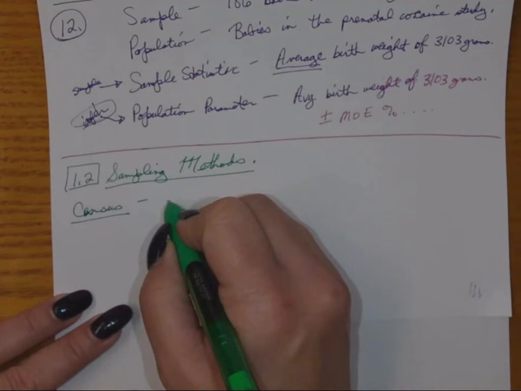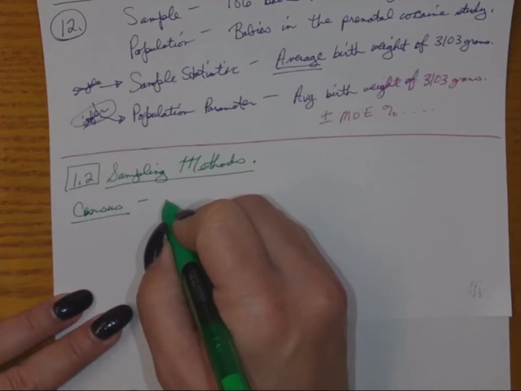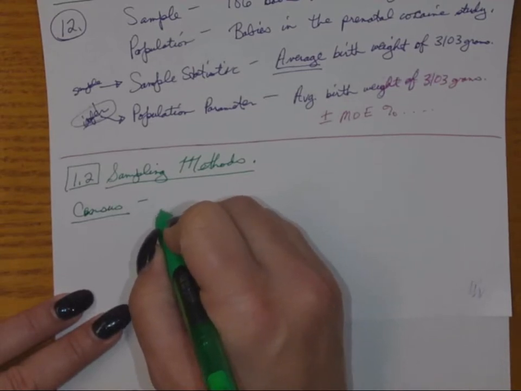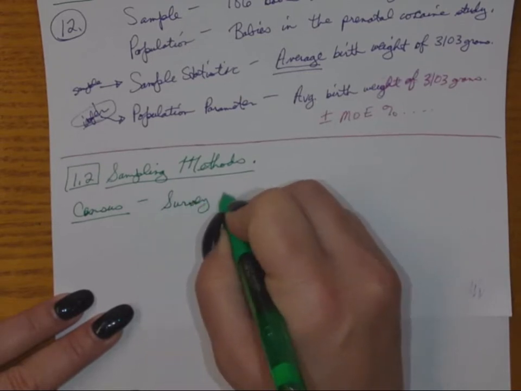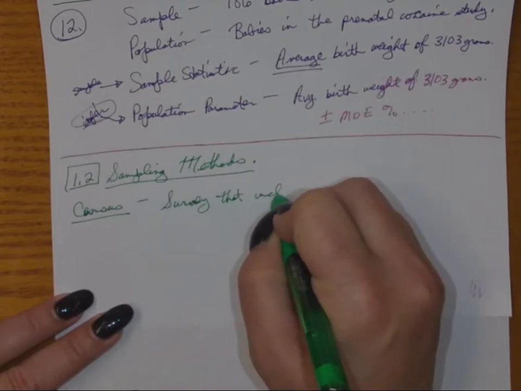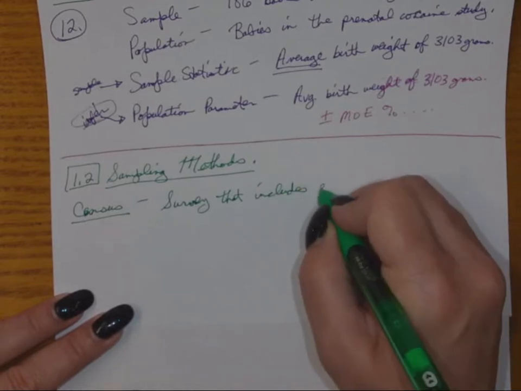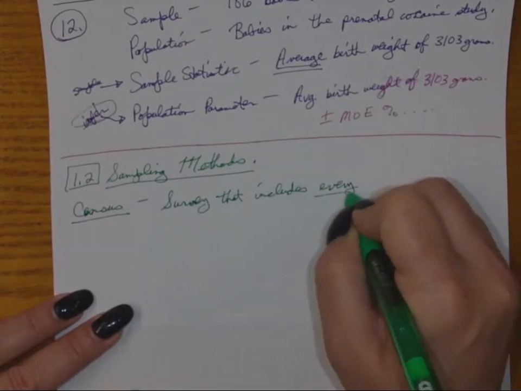So for our purposes, for a statistical purpose, what we'll be talking about is a census is a survey that includes every member of your population.